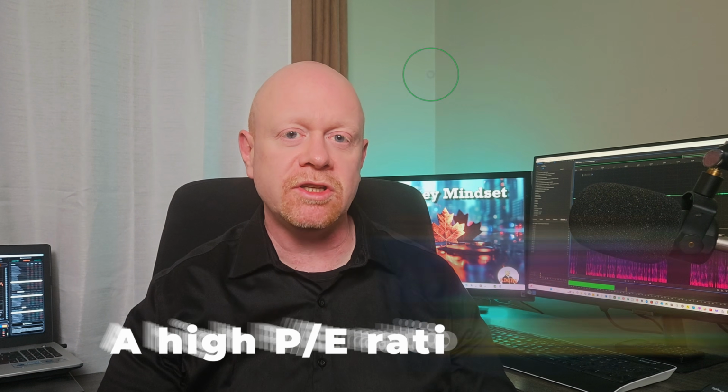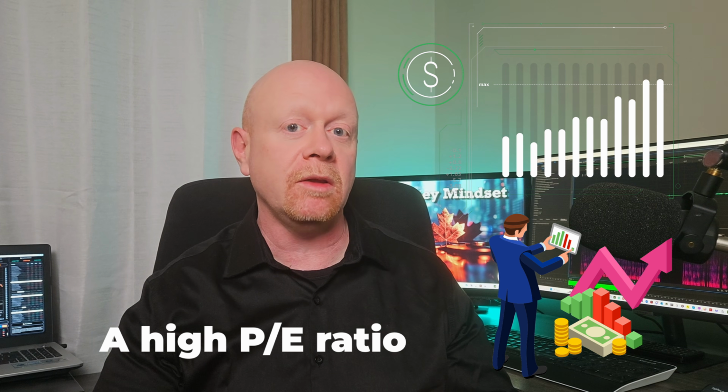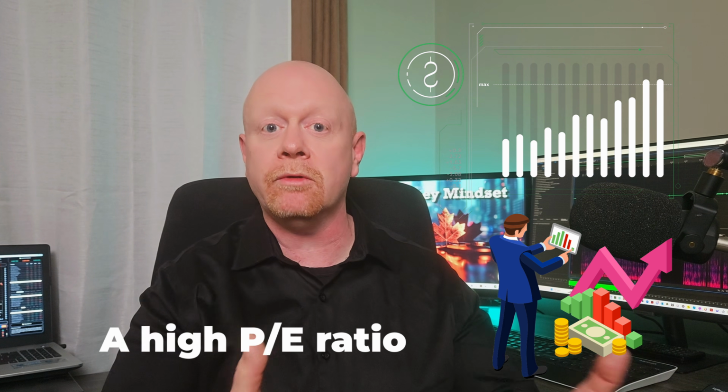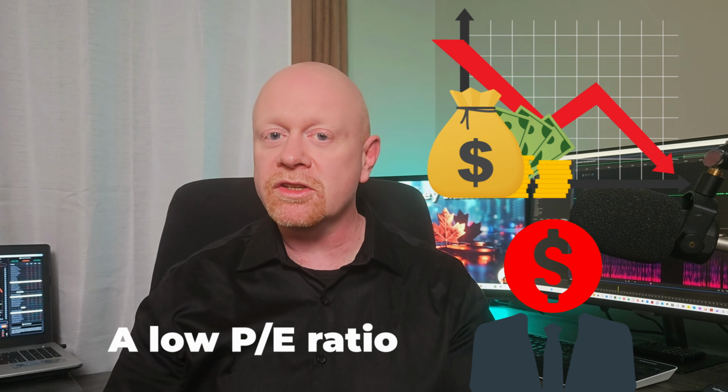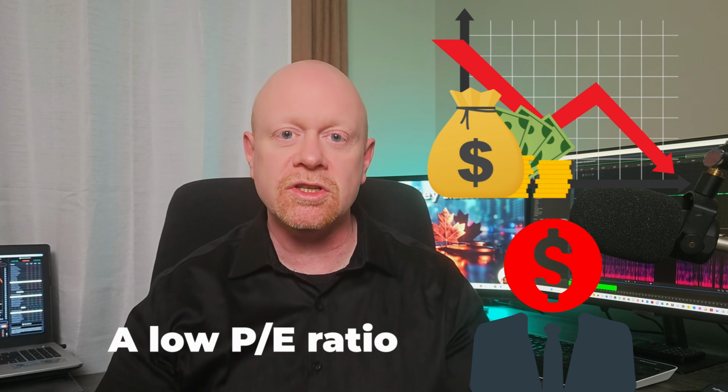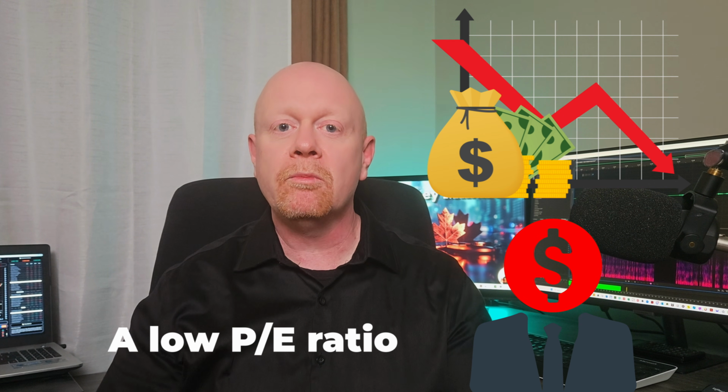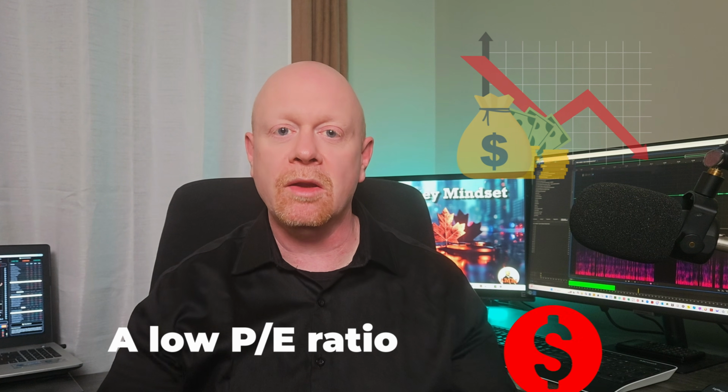A higher PE ratio could mean that investors are predicting more growth and activity and returns from that company. And a lower PE ratio could suggest that the company is more established, that you'll see less returns, but it's overall less risky and more stable.